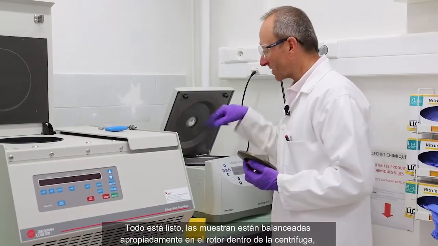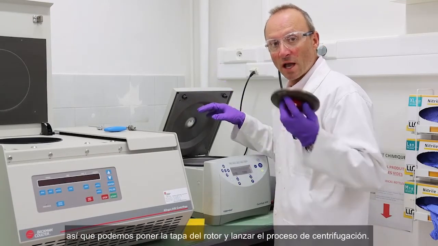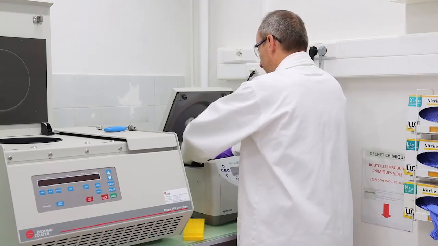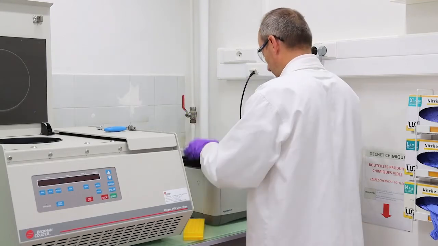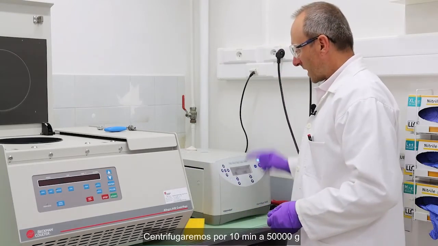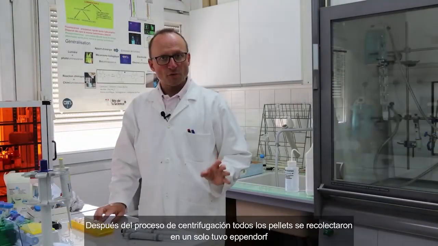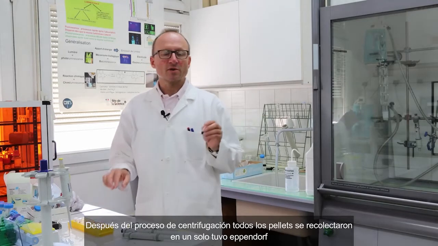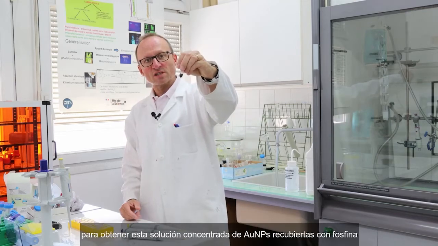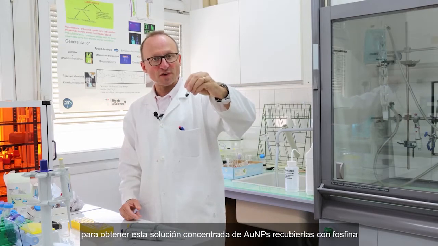So everything is ready. All samples are properly balanced through the sample holder into the centrifuge. I can put the lid and launch the centrifugation step. So it would last 10 minutes at 15,000 Gs. Well, after centrifugation, all the samples are gathered together into one single tube to give this very concentrated solution containing the gold nanoparticles covered with the phosphine.